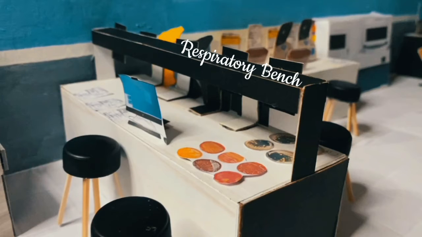This is the respiratory bench. It is where we process samples from the upper respiratory tract, including eye swabs, ear swabs, and throat swabs, as well as samples of the lower respiratory tract. We use a CO2 incubator, or carbon dioxide incubator, for the bacteria that only grow in the presence of carbon dioxide.